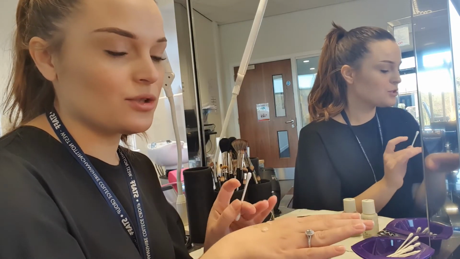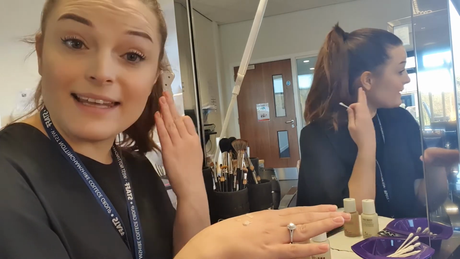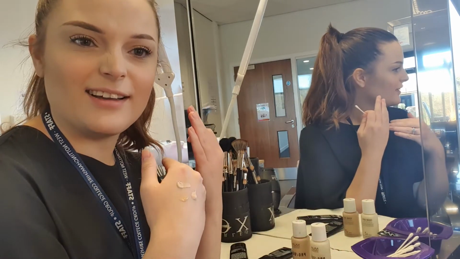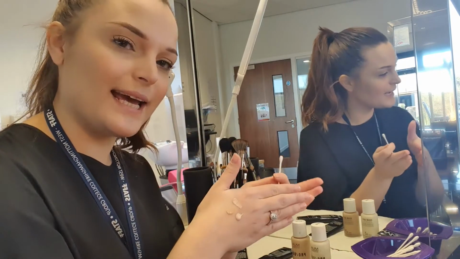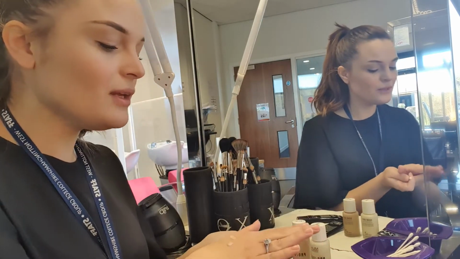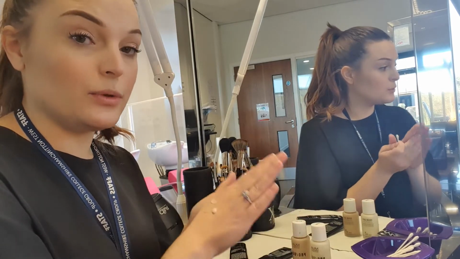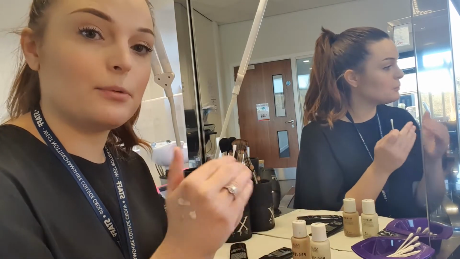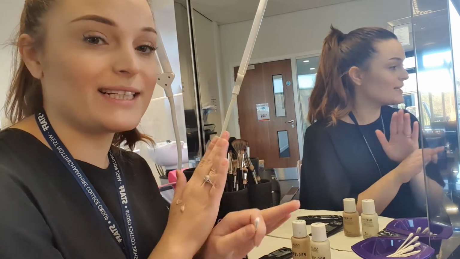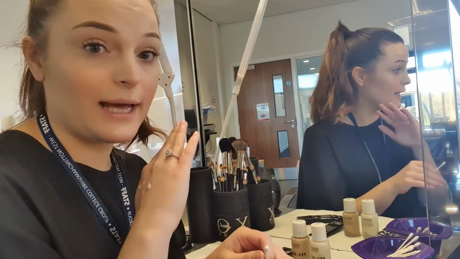So you need to make sure that you're blending either down onto the neck and the ears as well, just to make sure that it's not a mask appearing throughout the day, so that you're covering all bases basically. So before you apply foundation, you would obviously prime, but at this point when we're foundation matching, we do not prime because we do not want to correct any colour yet. We're just literally testing before we do any colour correction.